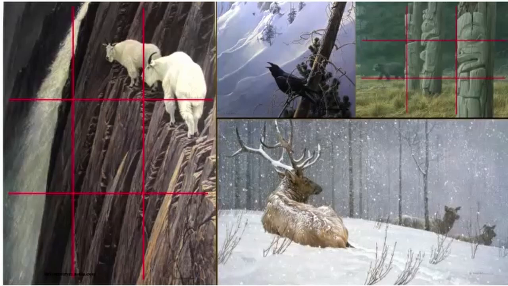If you see where the mountain goats are, they're right on the upper right intersection. The bear is very close to the intersection on the lower left. The elk, our eye is drawn, and it creates a balance in the image.